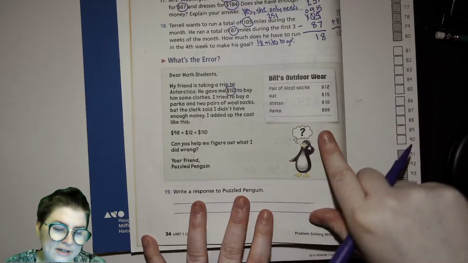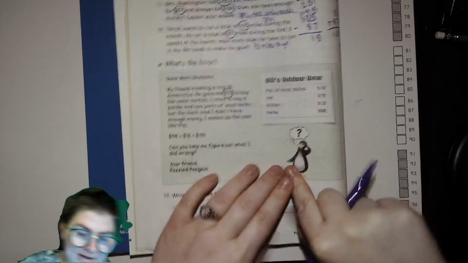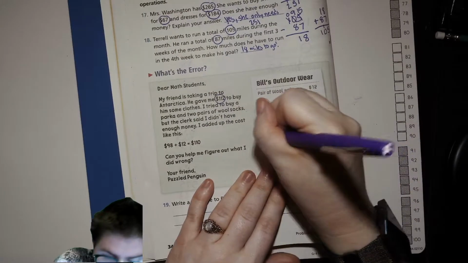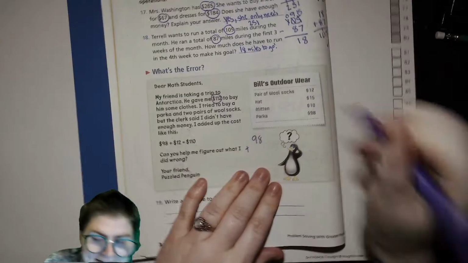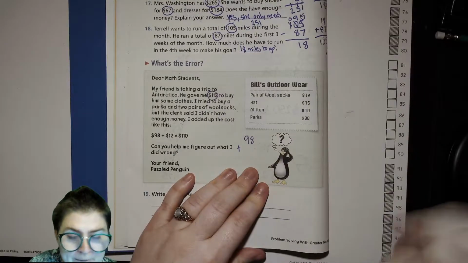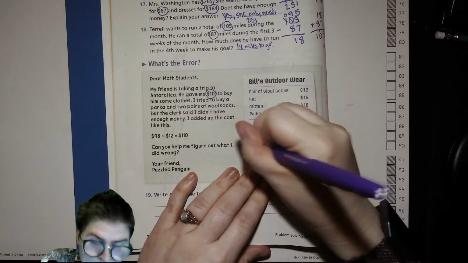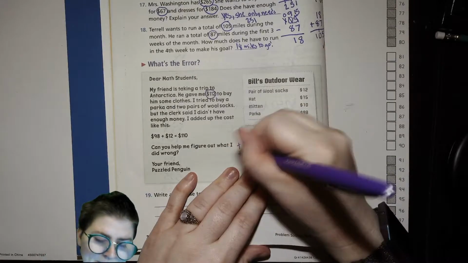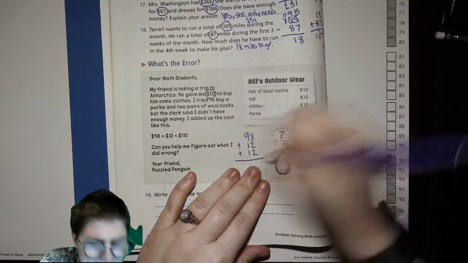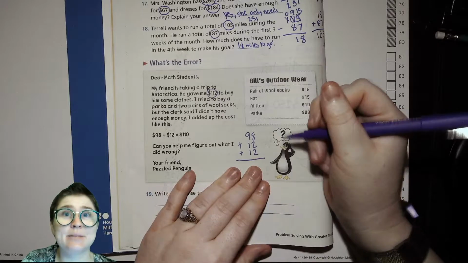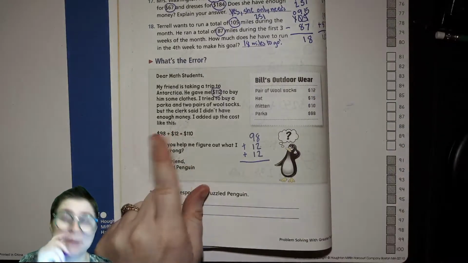So let's look. So we wanted to buy a parka. A parka is $98. And 2 pairs of socks. So 1 pair is 12. And the other pair is also 12. I think I see the problem. He tried to only buy 1 pair, right?